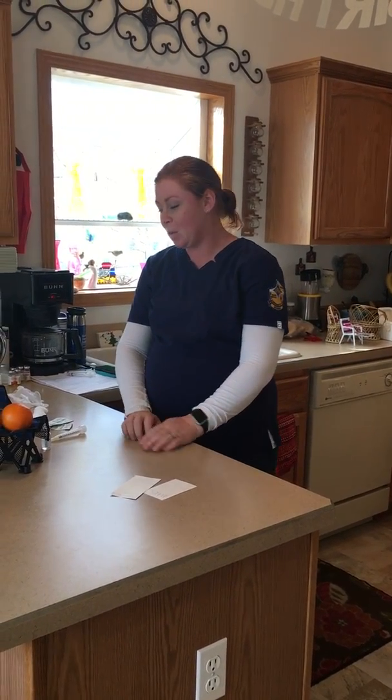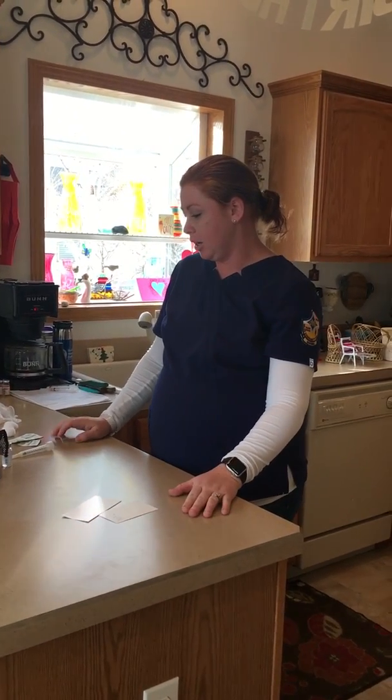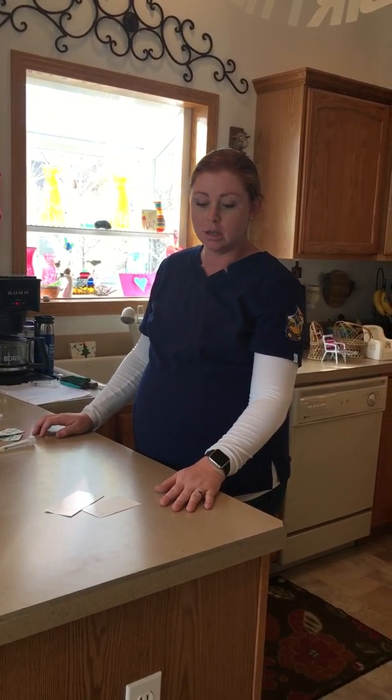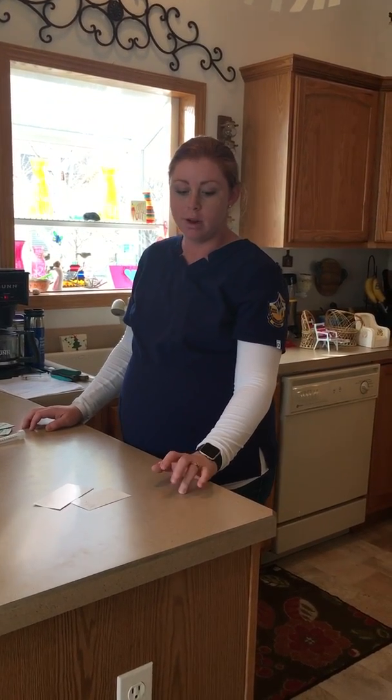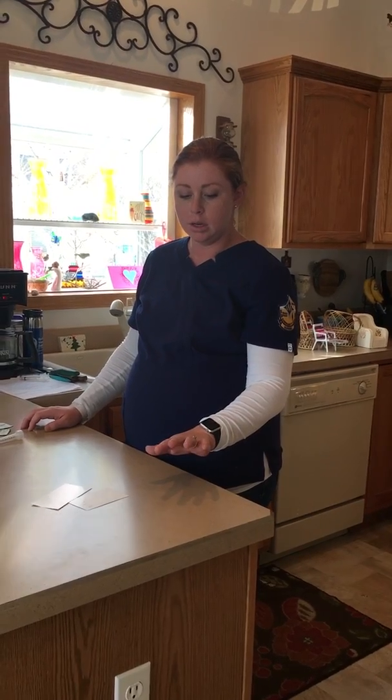Okay, we're going to be doing a TB test today. For this, I'm going to administer this test using the 6 medication rights: right patient, right dose, right route, right medication, and then right time and right documentation.